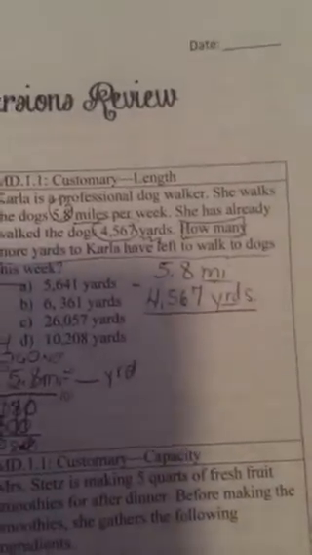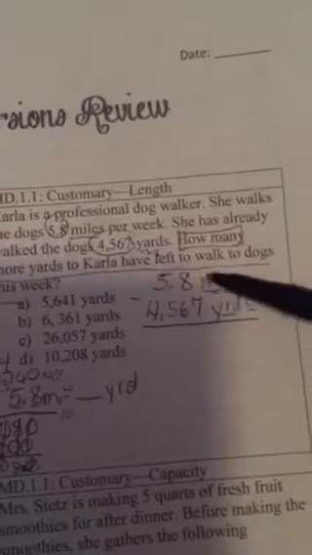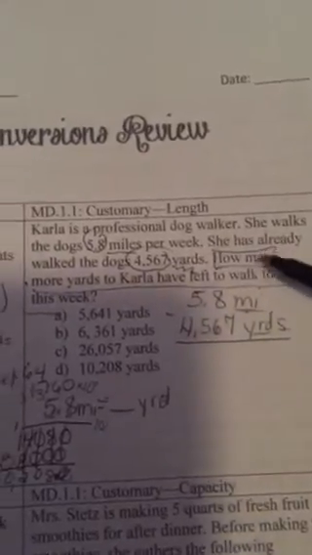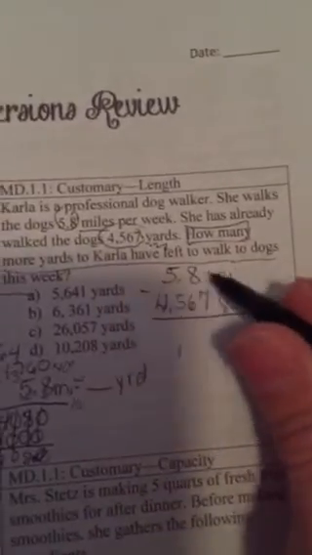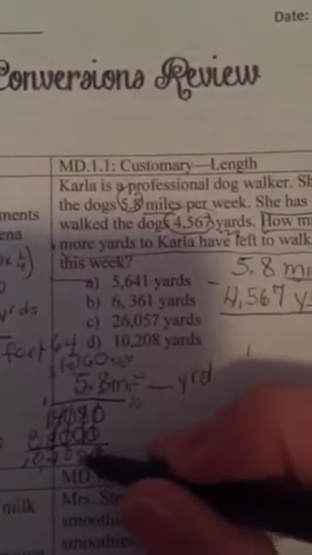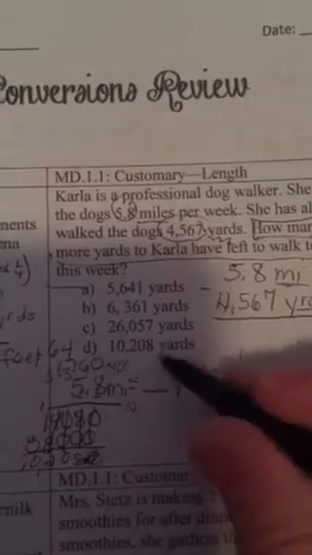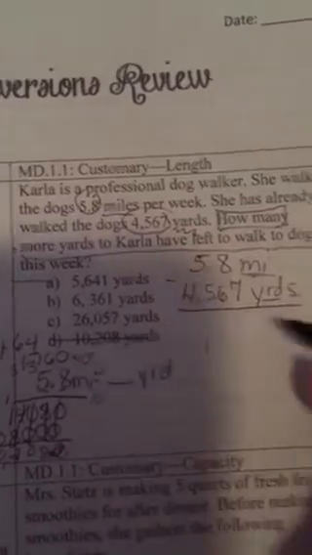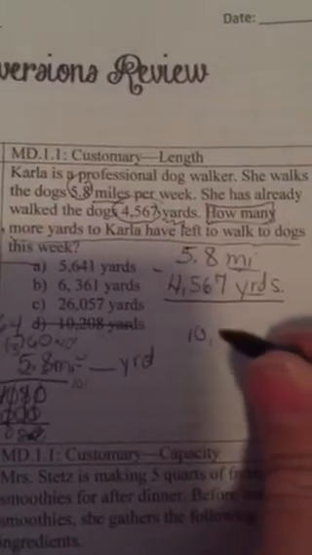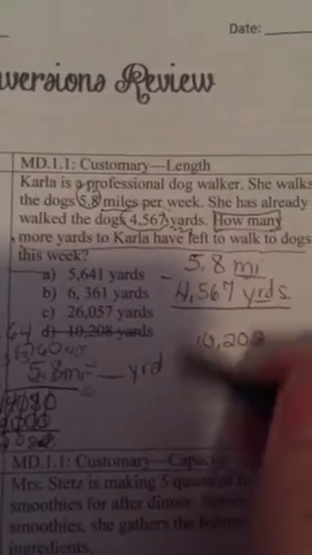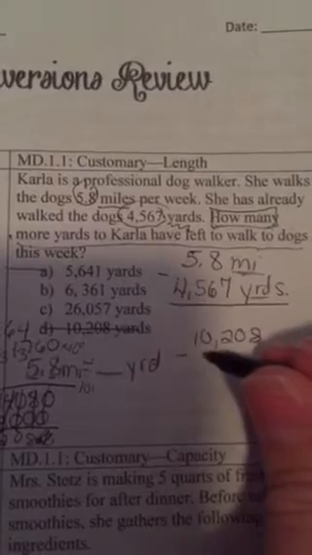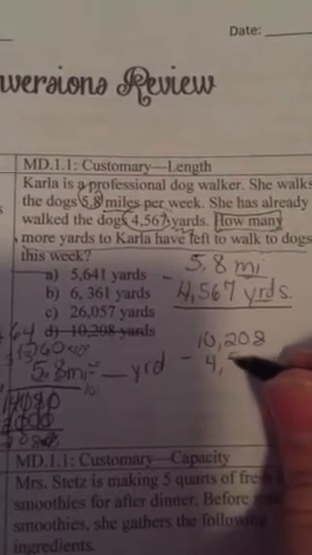But I'm going to go back. I have not answered what the question is asking me. I haven't even performed this operation yet. I need to figure out how many more yards. So I'm actually going to take my conversion now, 5 8/10 miles. We said that that's equivalent to 10,208, which there's your distractor. That's not going to work. 10,208. And I'm going to subtract now the 4,567 that she's already walked.